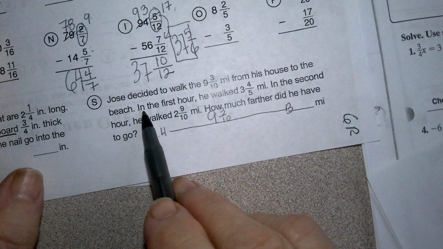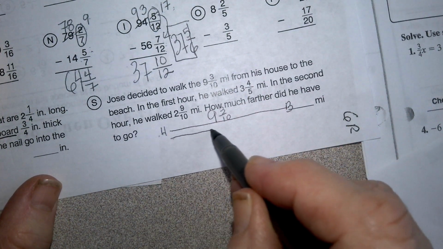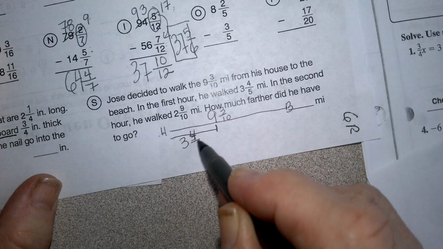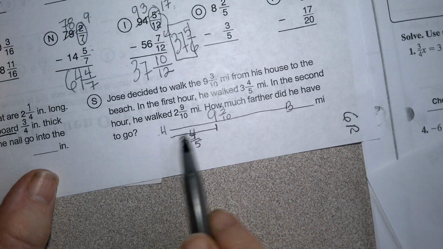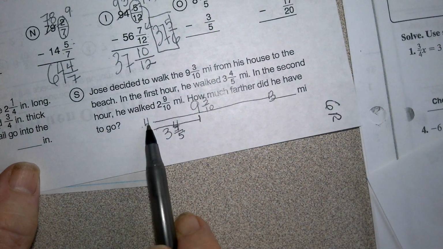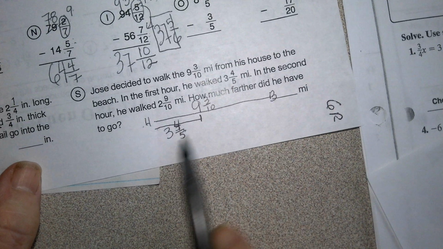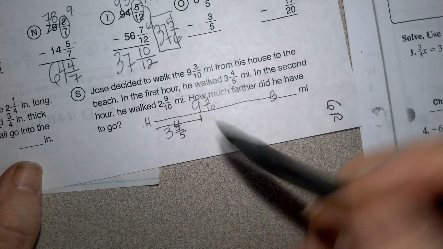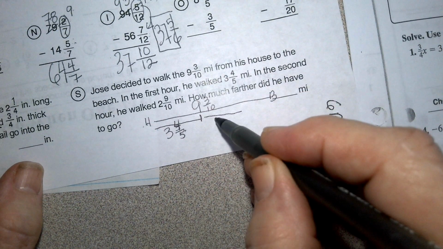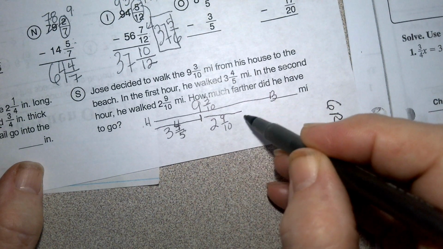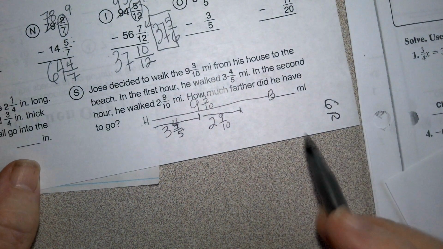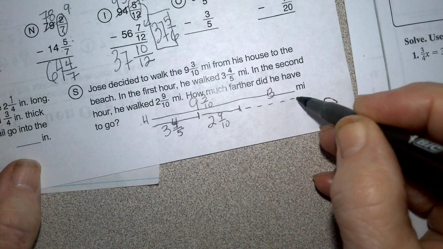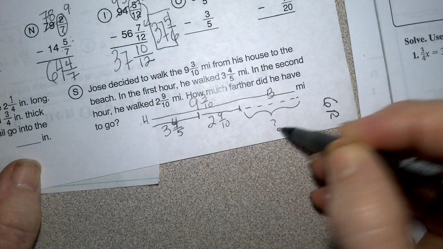It says in the first hour, he walked 3 4/5. He wants to go from his house all the way to the beach, but in the first hour, he didn't make it. He just went this far. In the second hour, he walked another 2 9/10. Is that all the way to the beach? No. The question is, how much further does he have to go?